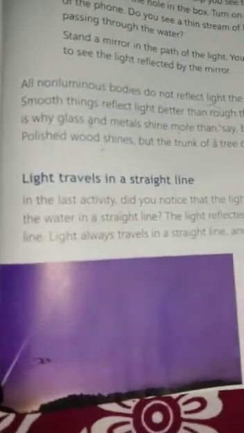In the previous part, I performed an experiment and showed you that light travels in a straight line. You can also see it when light comes through the canopy of a tree. From the top of the tree, the sunlight comes down like this. This also proves that light travels in a straight line. Even at night, if you glow a torch, you can see the torchlight also travels in a straight line.